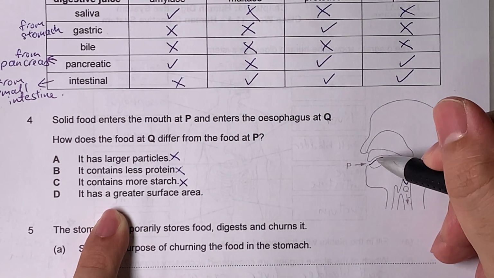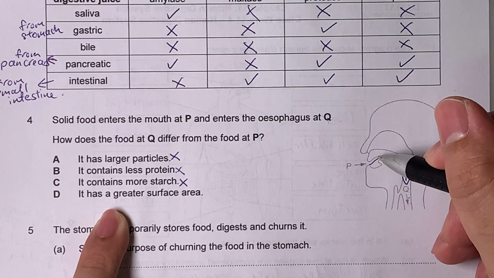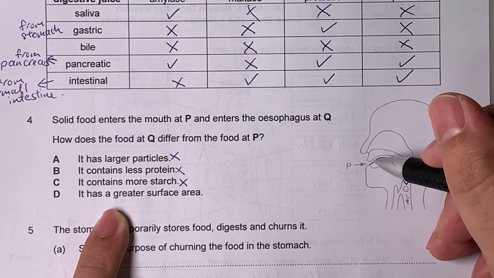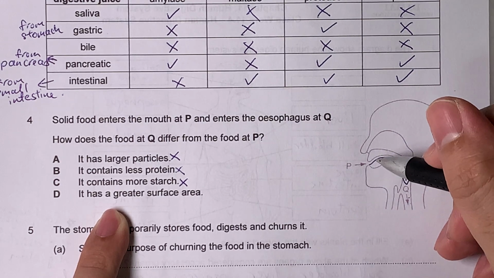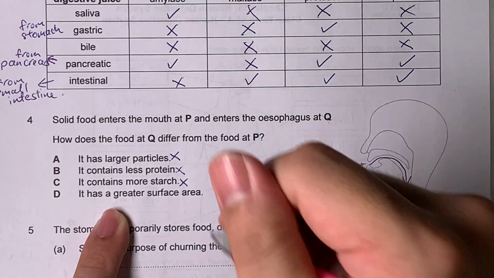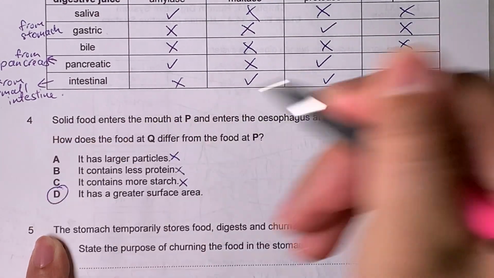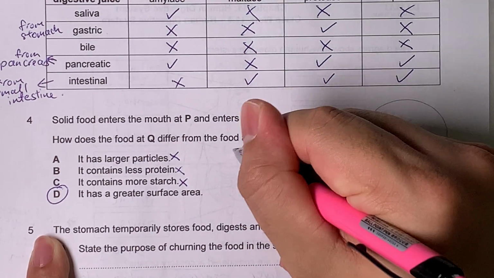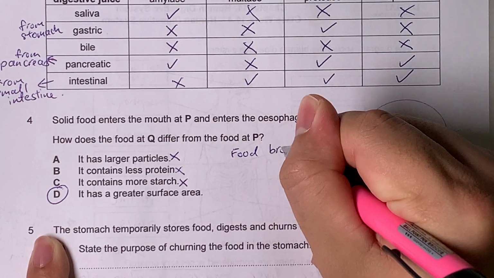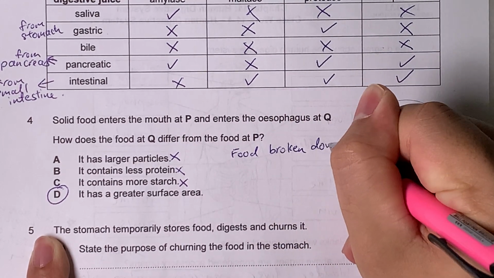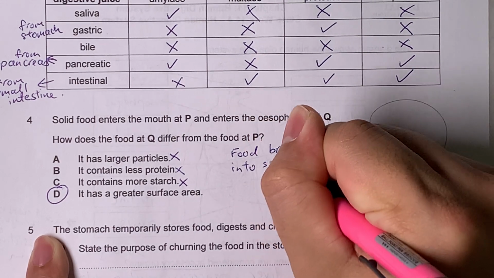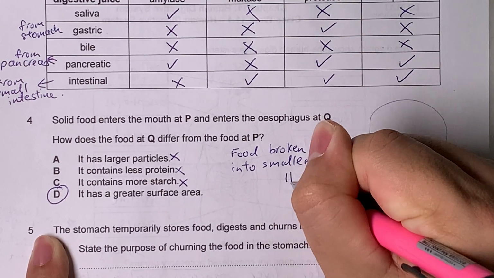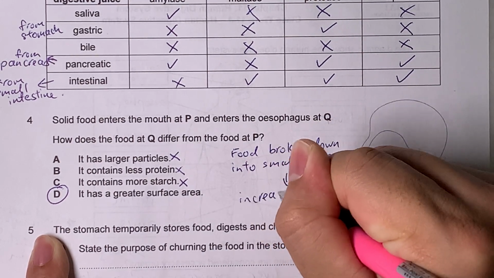The amount of starch actually reduces as it goes to Q, because some digestion of the starch happens from P to Q. D is the answer. Why? When food is broken down into smaller pieces, we are trying to increase the surface area.